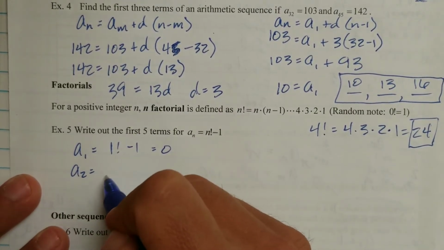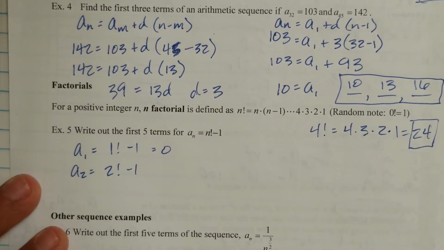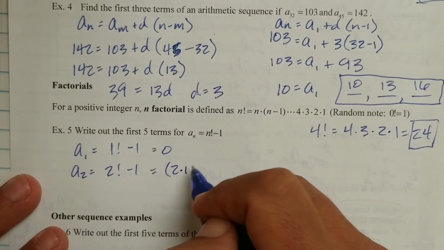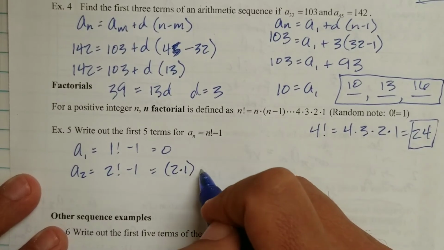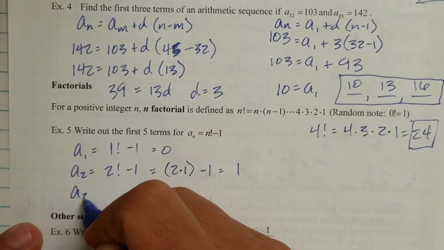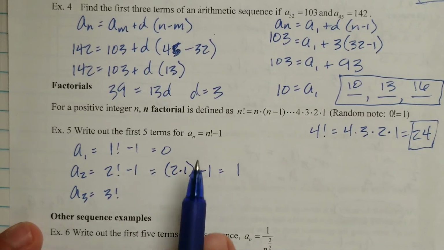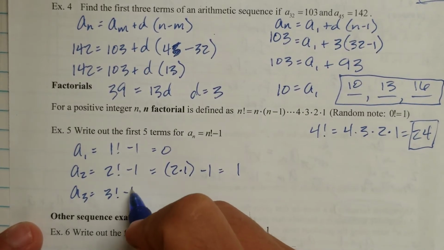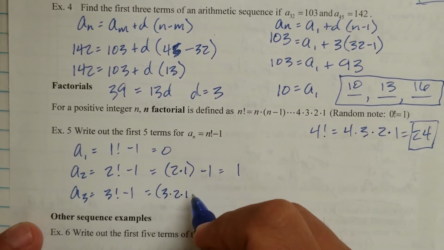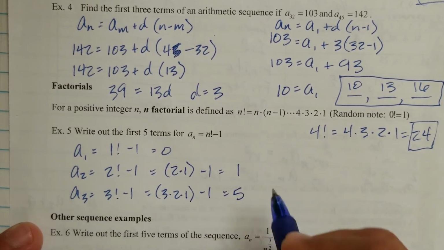Second term would be 2 factorial minus 1, so that would be 2 times 1 minus 1, which is 1. Third term, 3 factorial minus 1, which would be 3 times 2 times 1 minus 1. So you get 5.